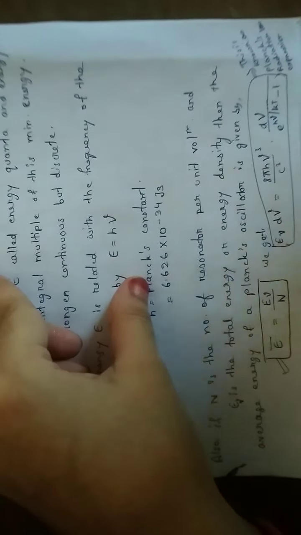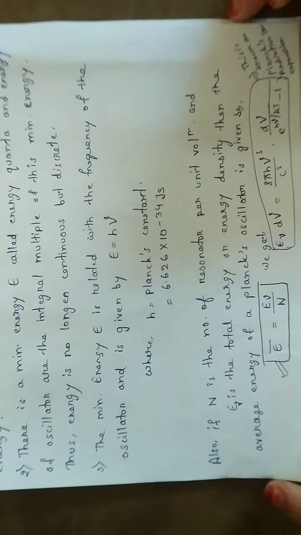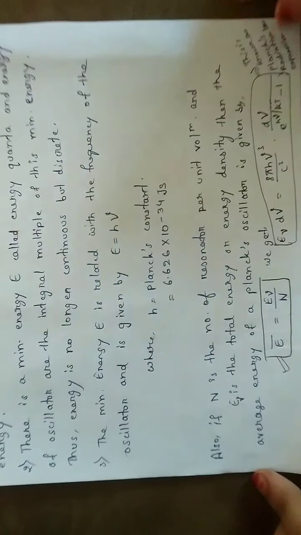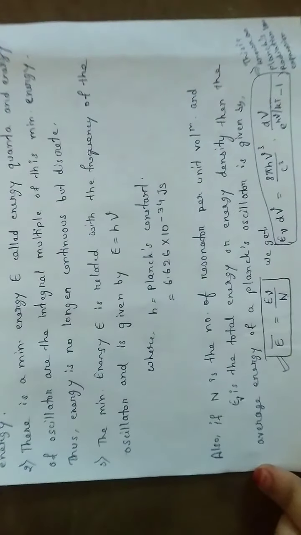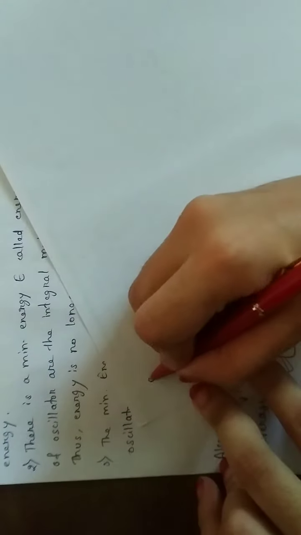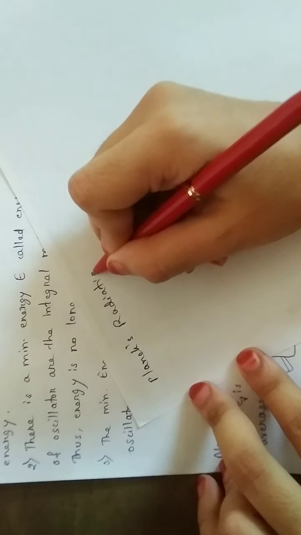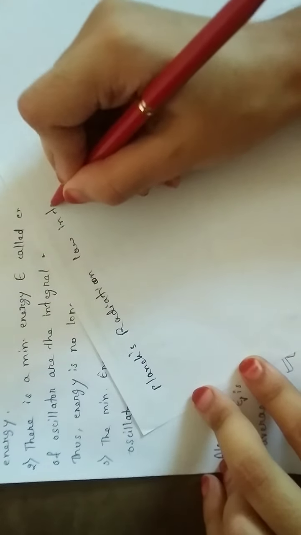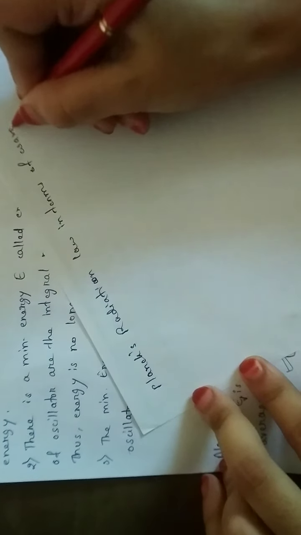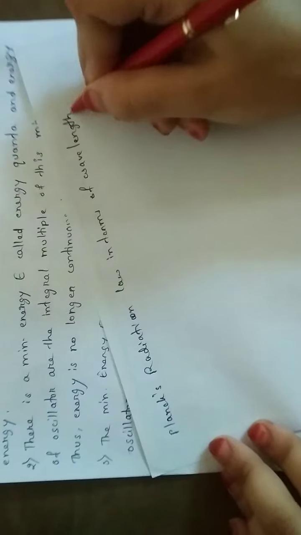Derivation is not needed in BSc because it is not from the examination point of view, but yes, the expression you have to remember. Now, if we want to express the Planck's radiation law, which we got here, in terms of wavelength. This is in terms of frequency, but now if we want to find it in terms of wavelength, then Planck's radiation law in terms of wavelength.